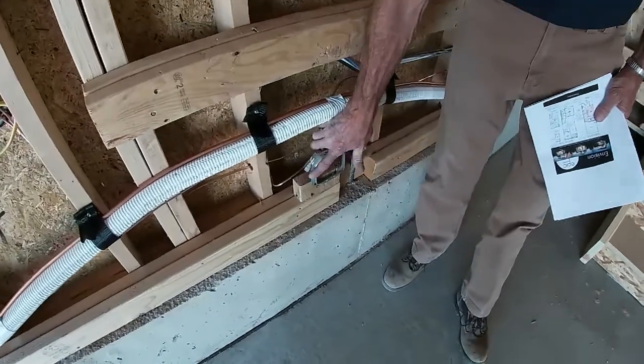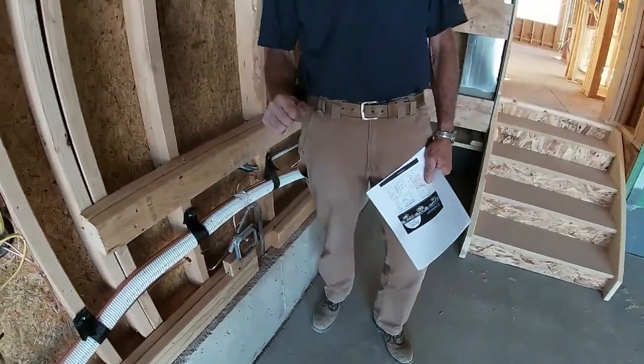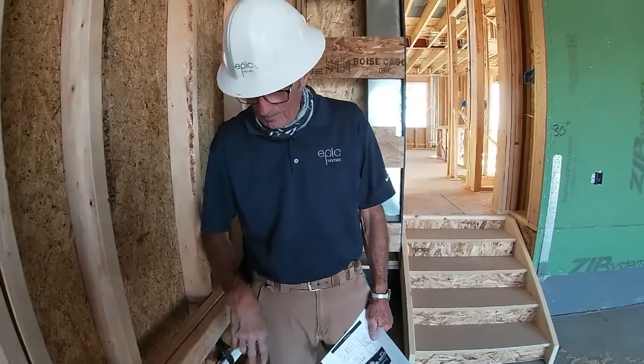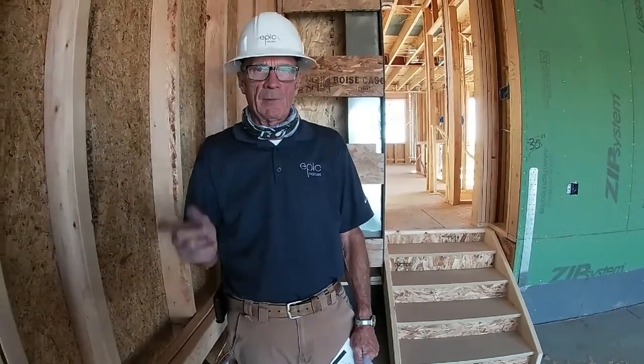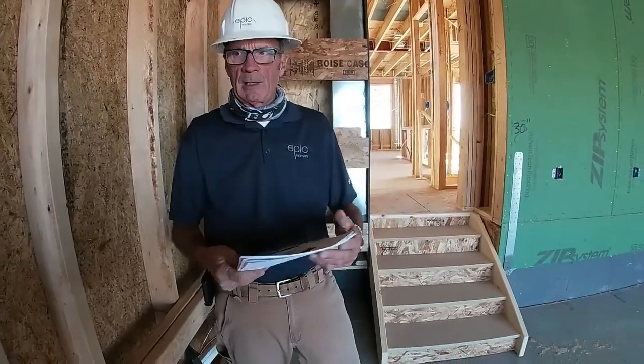But what this does is it grounds. This is the second means of ground that we provide to your house. This is the first means of ground. This ground wire goes directly to the electric panel. We got another means of ground, which I'll show you when we get into the basement.